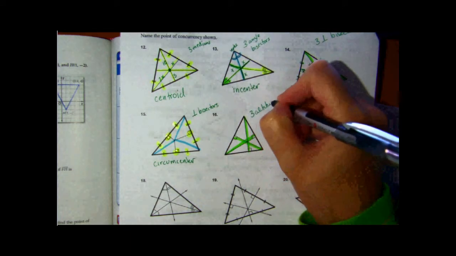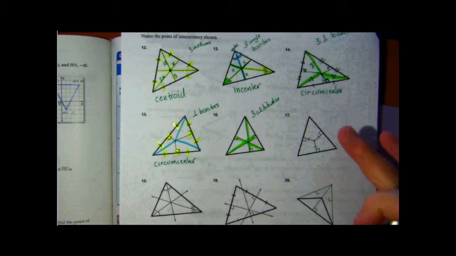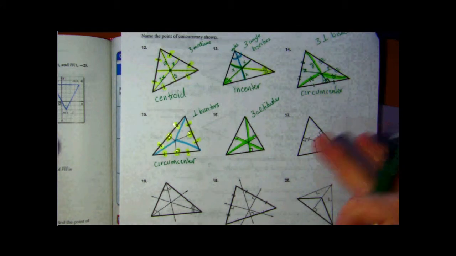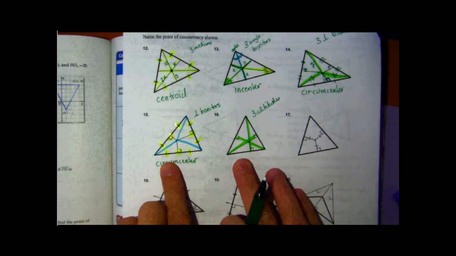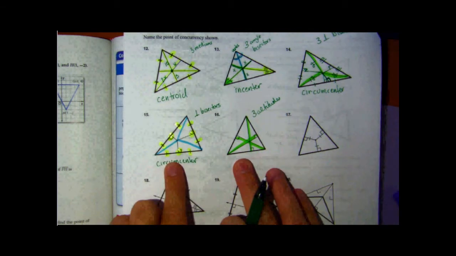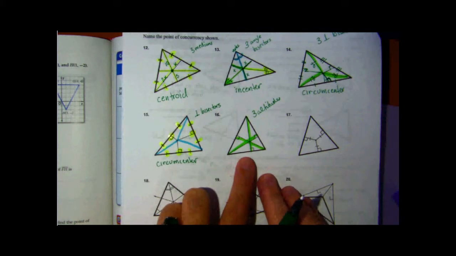So what you see when you see 90-degree angles, like perpendicular lines, you look for those marks. If you have those marks, you're a perpendicular bisector, so you get the circumcenter. If you don't have those marks, you're altitudes.